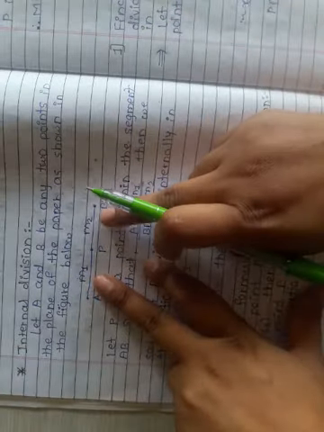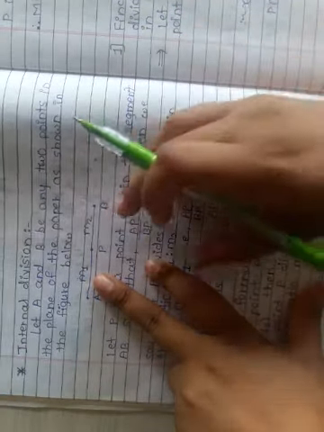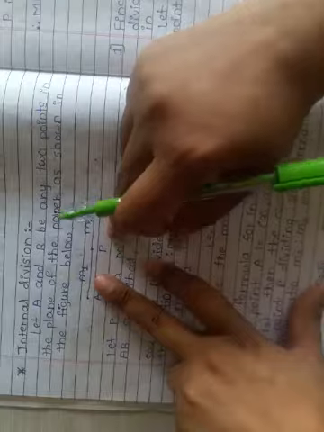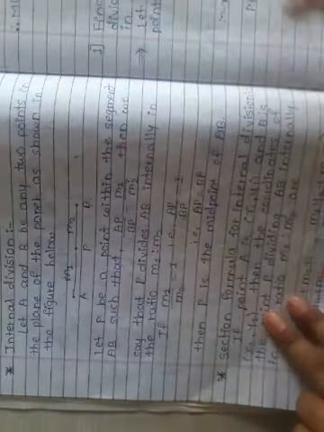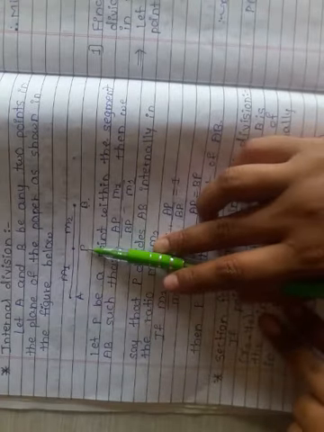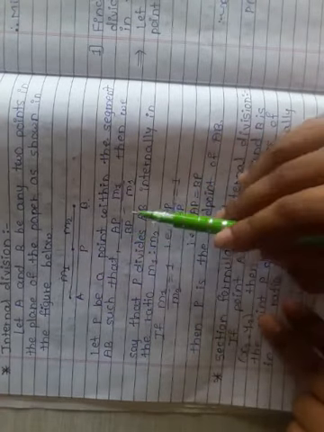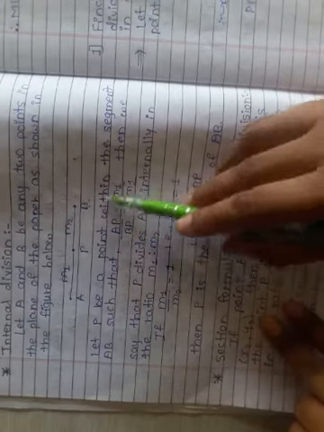So this M1 and M2 may be equal, or we can say that they may not be equal. M1 is different, M2 is different. So see, this point P divides this line segment AB such that the condition is what? You must remember this condition.